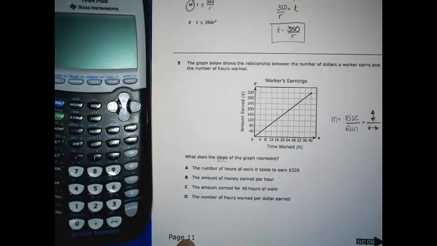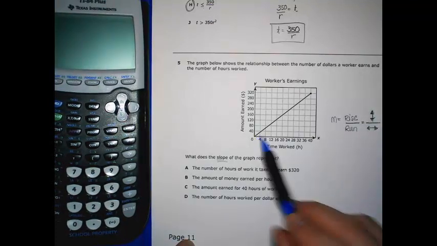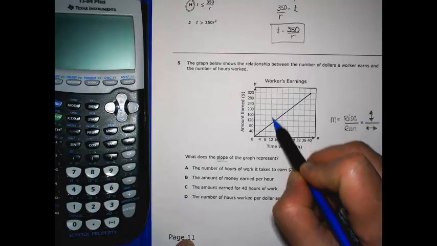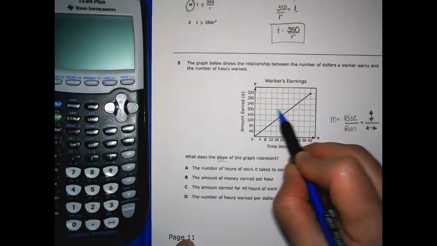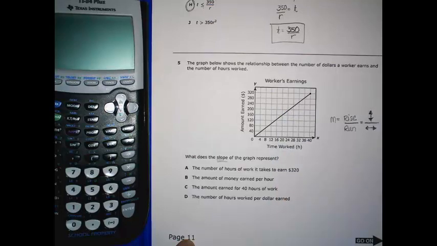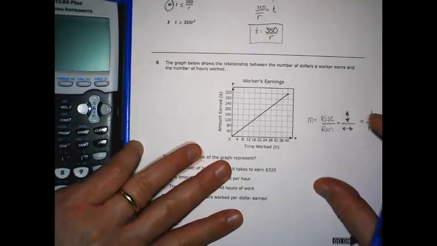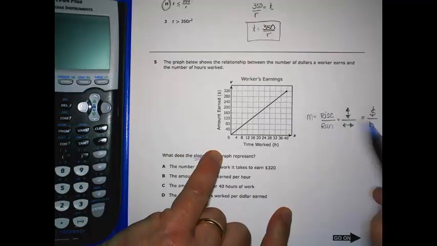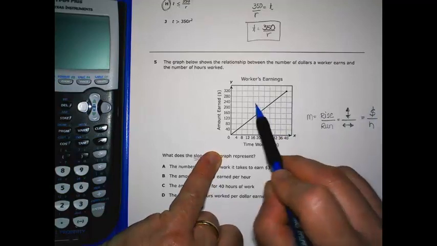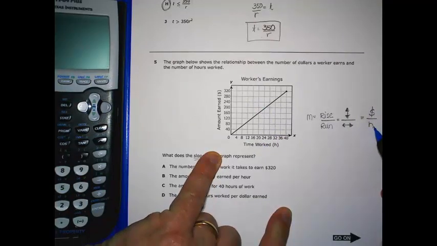So when I look at my rise, it's my up and down. I'm talking about money, so this would be money. And my run, my horizontal movement, would be described as time or hours, which makes sense. I'm sorry you cannot see that. Let me pull this paper over here. Basically, what I did here is my vertical movement is talking about money, and my horizontal movement, as described here, is talking about hours or time. And that makes sense because when you work, you're talking about money per hour.